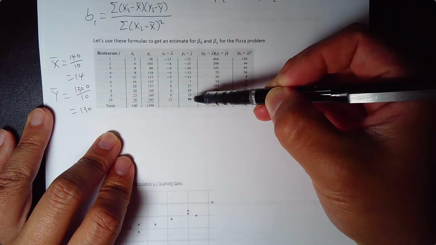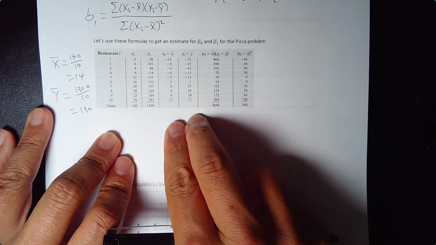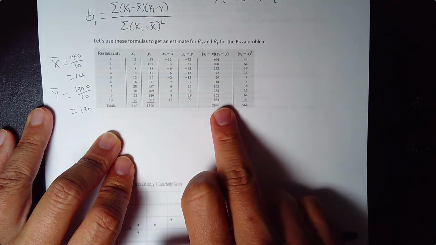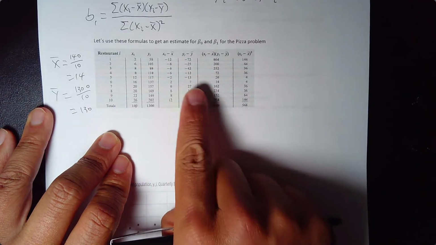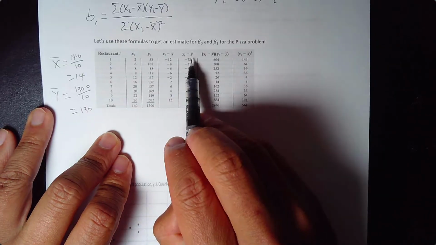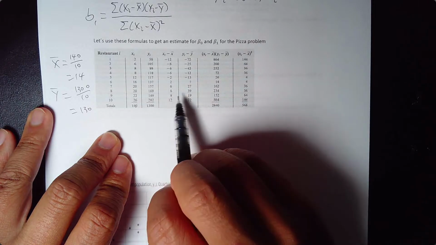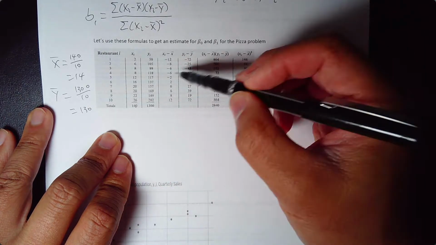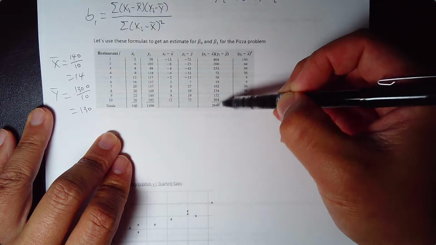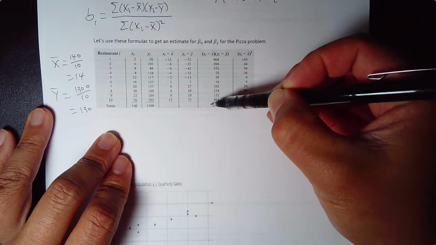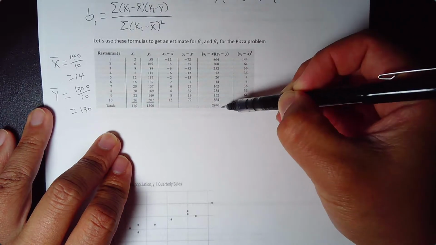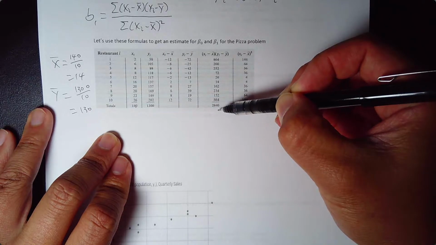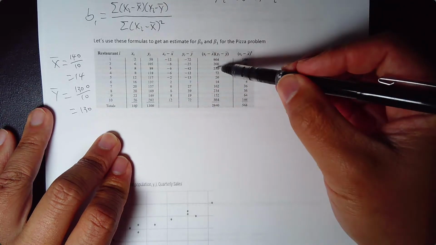When you multiply them together, you get positive numbers. If they're moving in opposite directions, meaning negative and positive, or positive and negative, then when you multiply them you get negative numbers. So when you add them up, the data will tell you the linear relationship between the two variables.